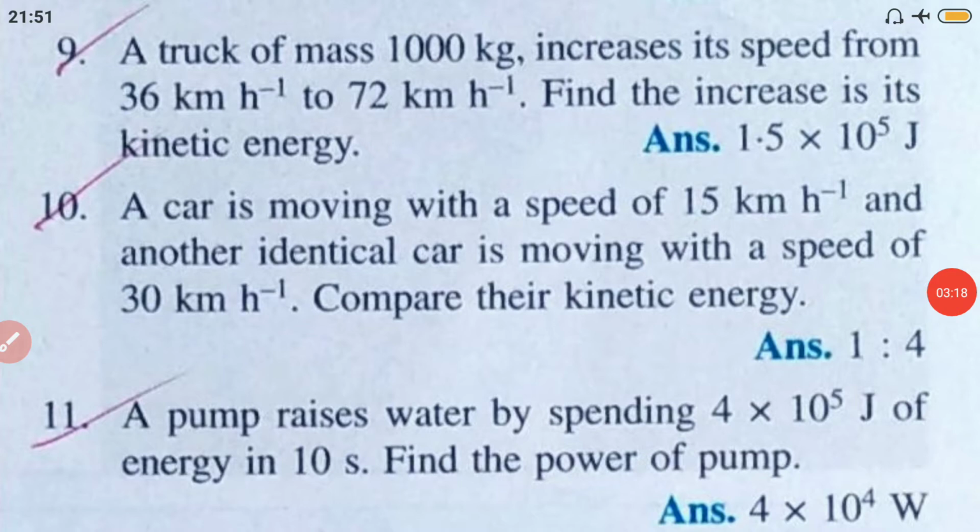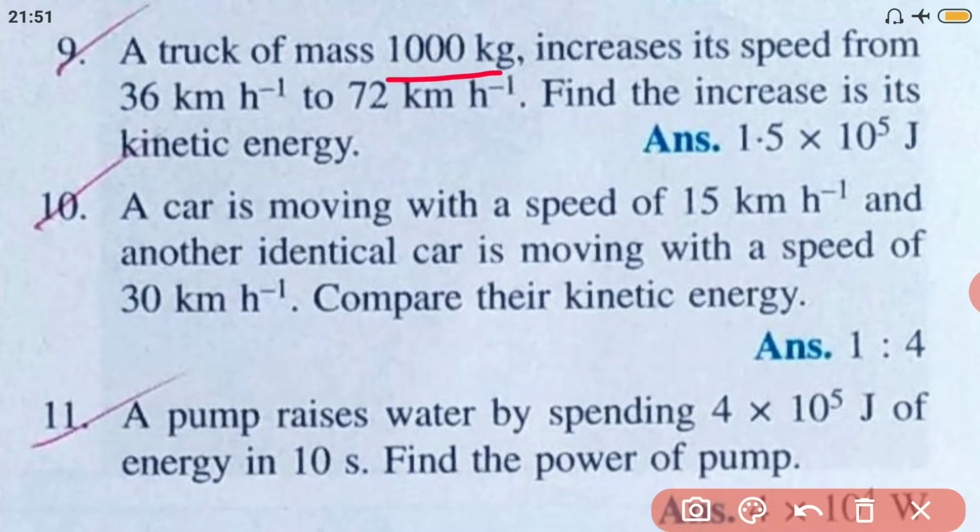Question number 9 reads: a truck of mass 1000 kg increases its speed from 36 kilometer per hour to 72 kilometer per hour. So two speeds are given to us, which is 36 kilometer per hour and 72 kilometer per hour.